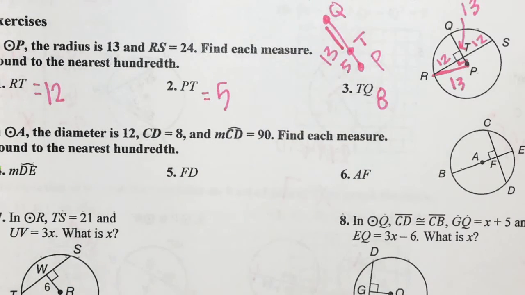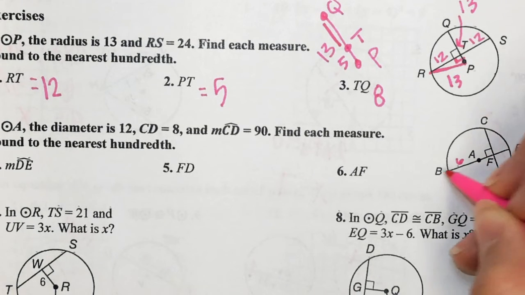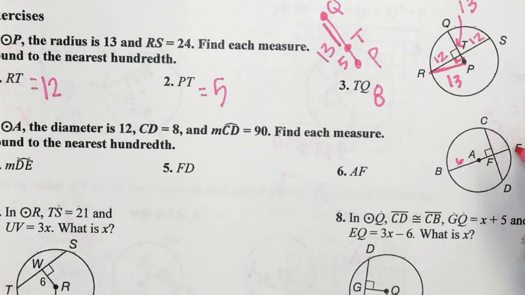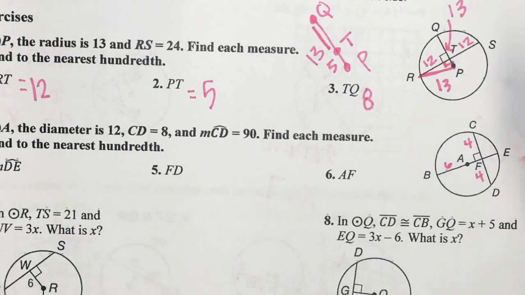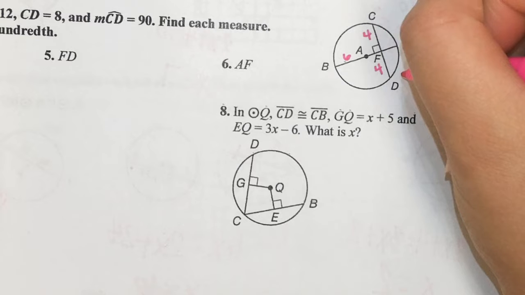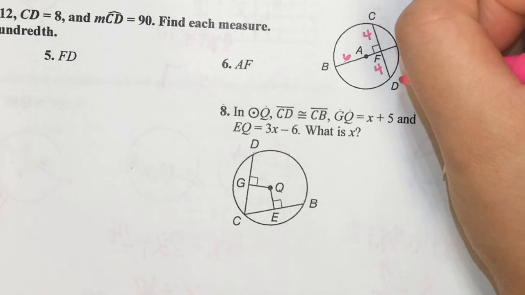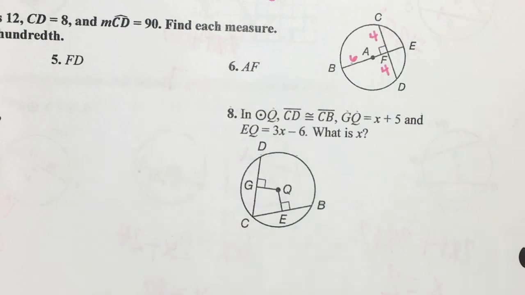All right, and the next one, diameter is 12. What's the diameter? B to E. So that means A to B is how long? 6. So B to A is 6 and A to E is 6. C to D is 8, but it bisects it, so each one of those is 4. And then the measure of arc CD is 90. So if I know that, do I need that? Yes, I think I do.